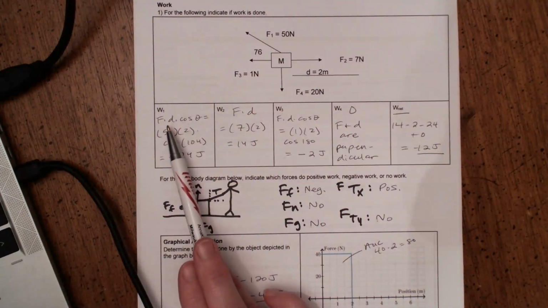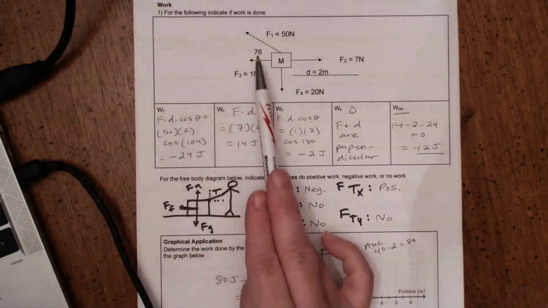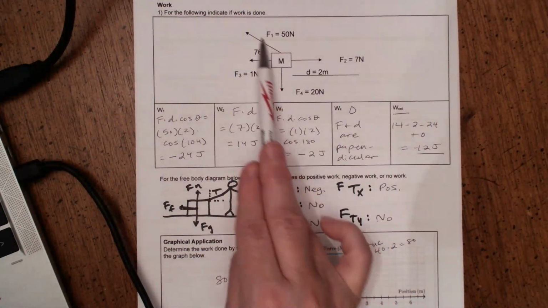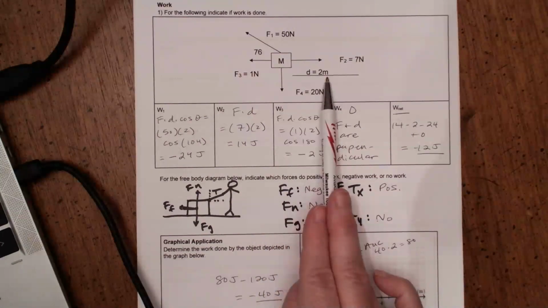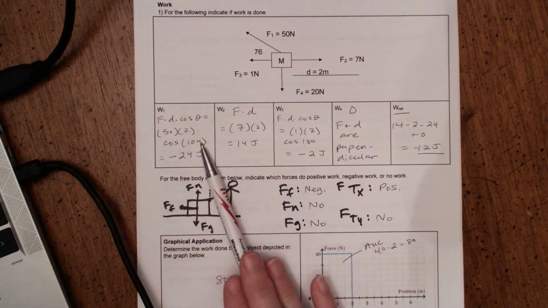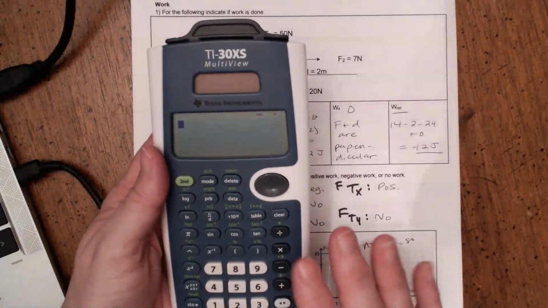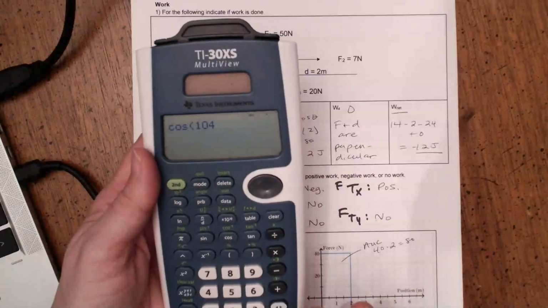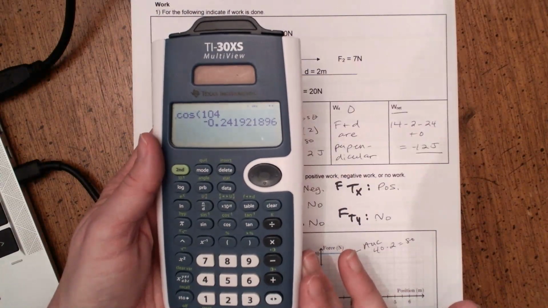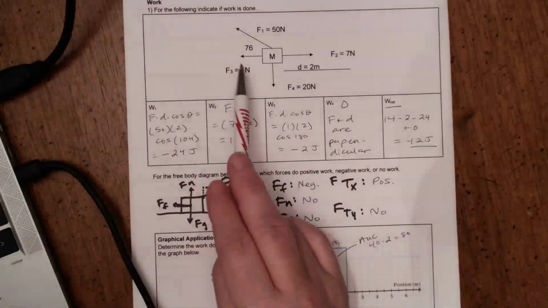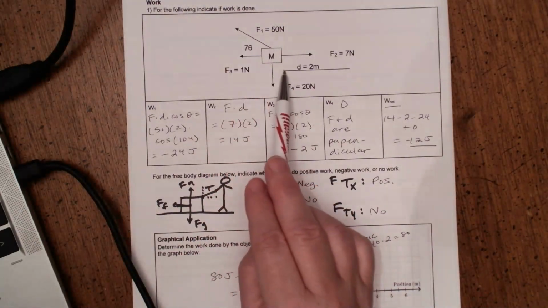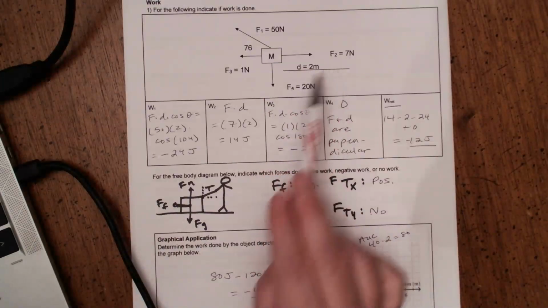We'll do our force, 50 newtons, times my displacement of 2, and then the cosine of 104 is actually minus 0.24. So that's where my negative work comes in, and I would expect that because this is a force against my displacement.